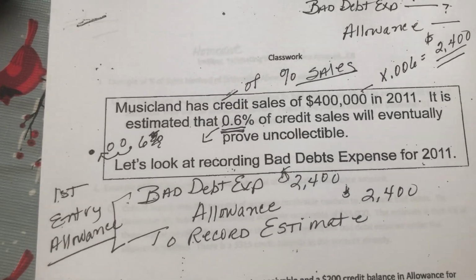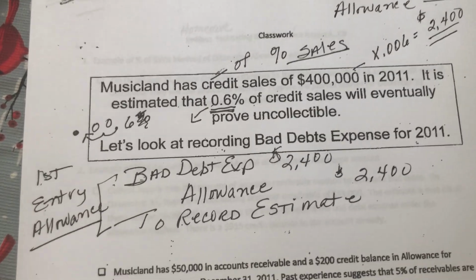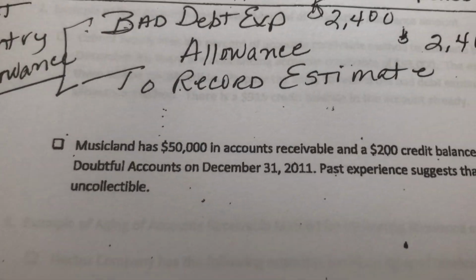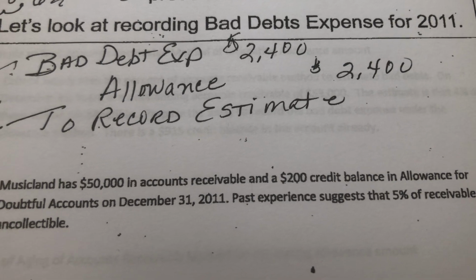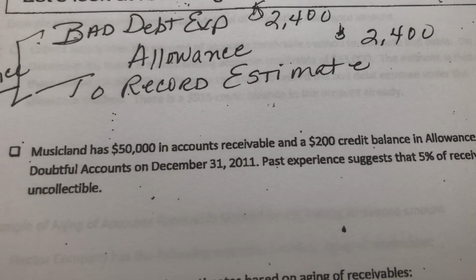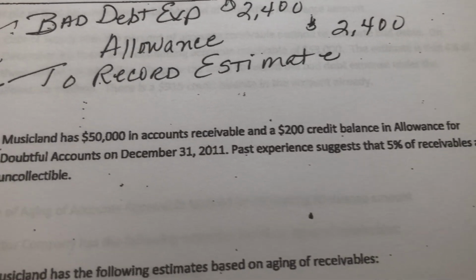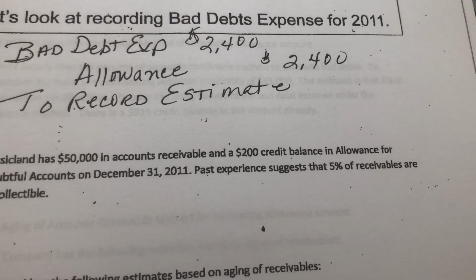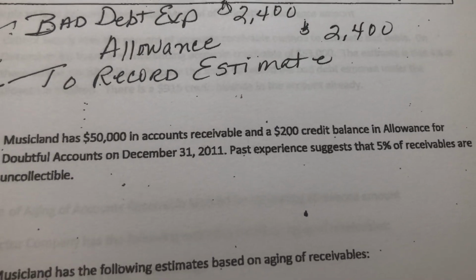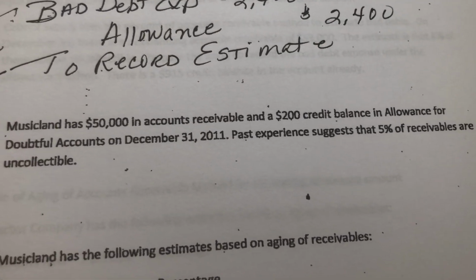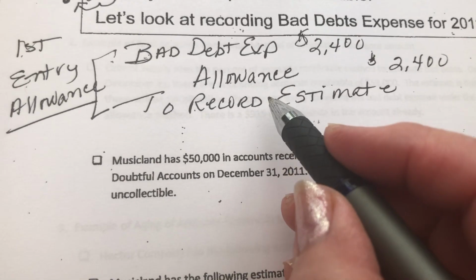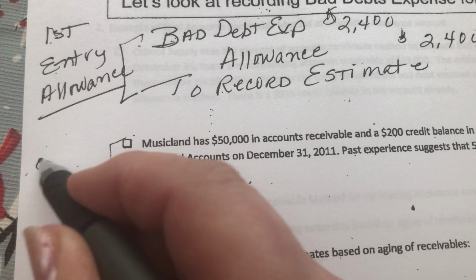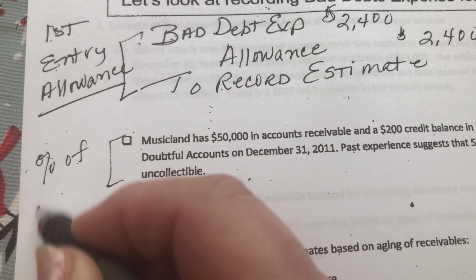Now, let's go on to the second example here. This time, Music Land has $50,000 in accounts receivable, a $200 credit balance in the allowance account already, which they didn't mention in the first problem. Okay. Past experience says that 5% of receivables are uncollectible. Okay. So we are going to have to do a multiplication here. This one is called the percentage of accounts receivable method.